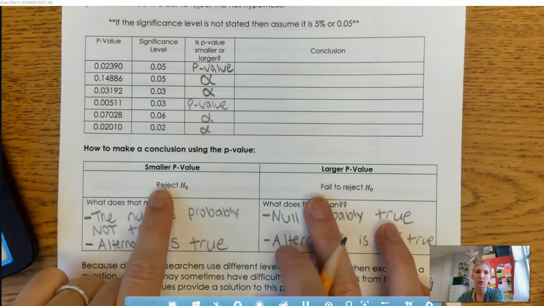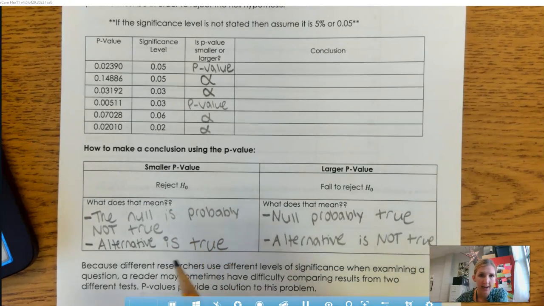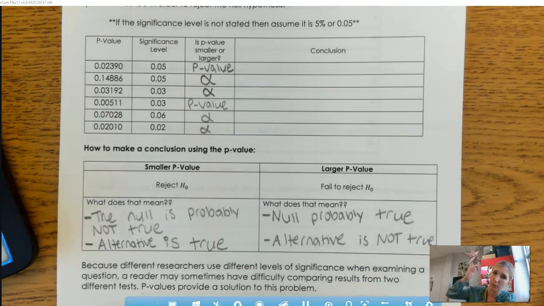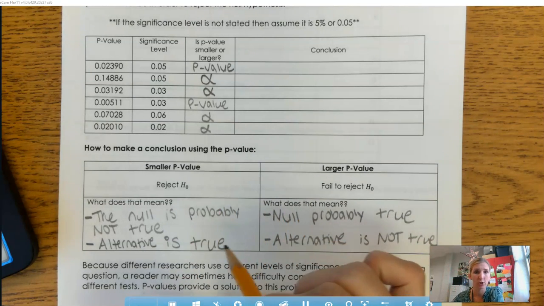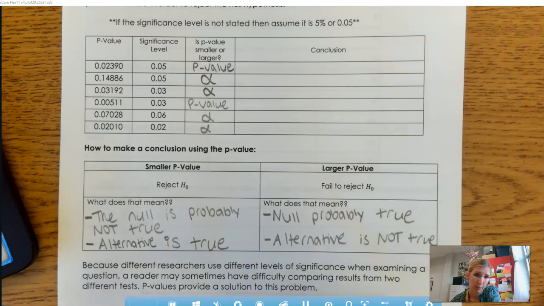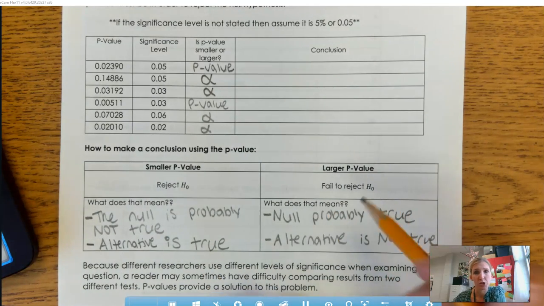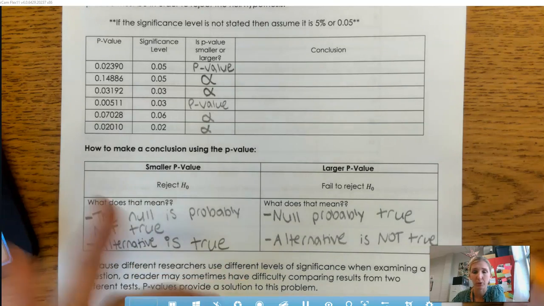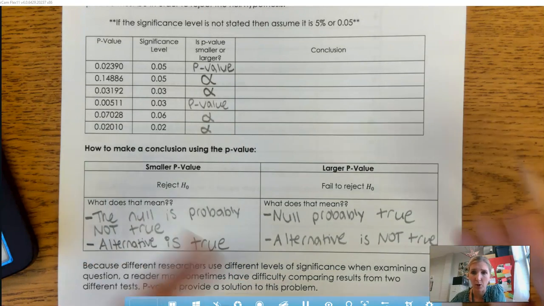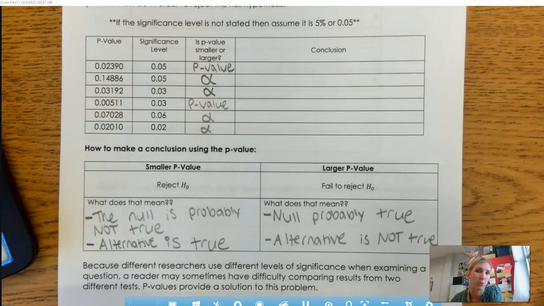And that makes sense when you're looking at these words, right? Rejecting the H null means we reject it. We reject it like an old boyfriend or girlfriend, right? If we reject the H null, then that means that that null is probably not true and not worth our time. If we fail to reject, we're saying that the null is probably true. The results of our experiment were not significant enough to disprove the null.